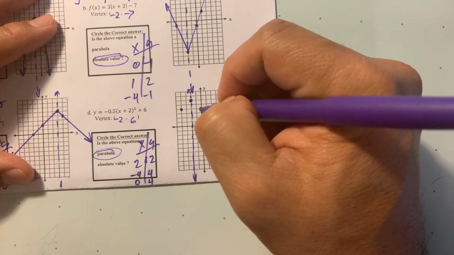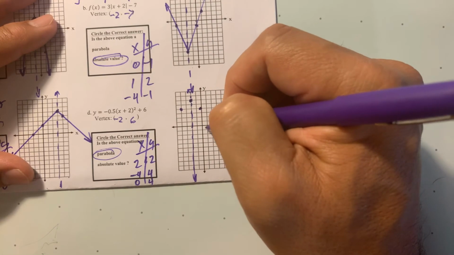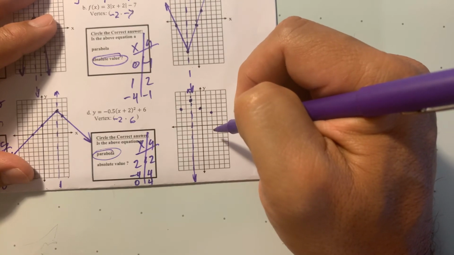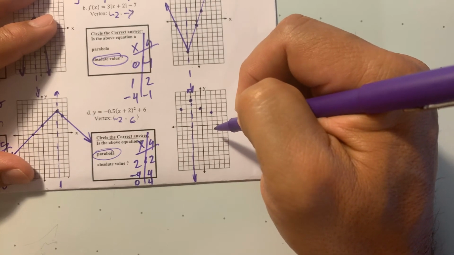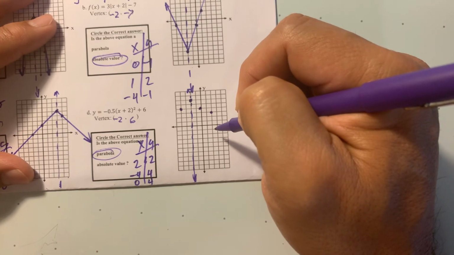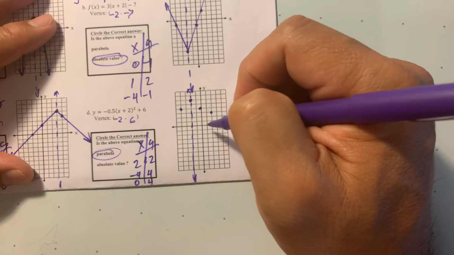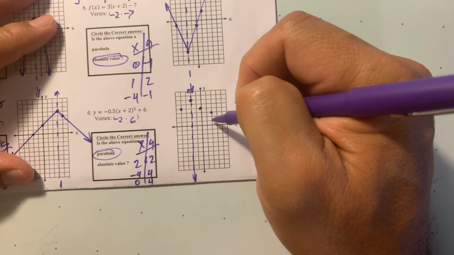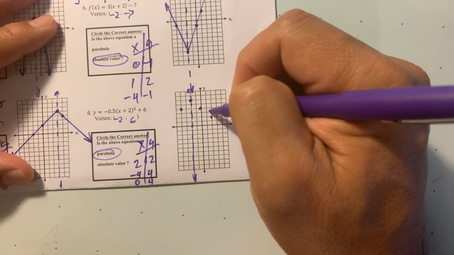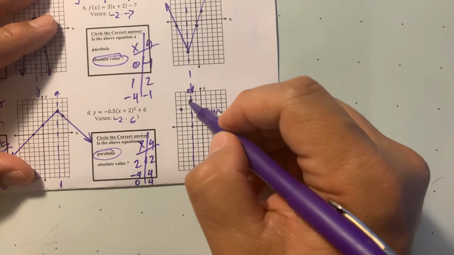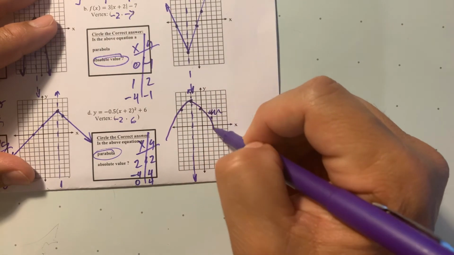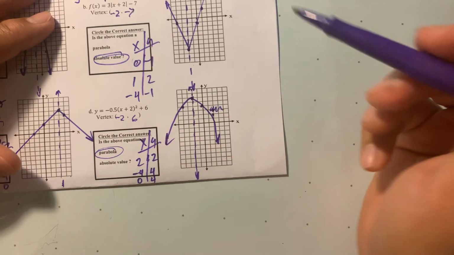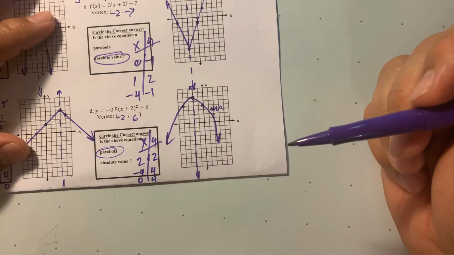I think I've got this one wrong. What did I do here? I plugged in 2. Is that one wrong? Did I graph it wrong? 2, 2. I put it in the wrong spot. So this guy's wrong. And then there's my parabola. That's what was off. So it opens down, and I think that's good now.